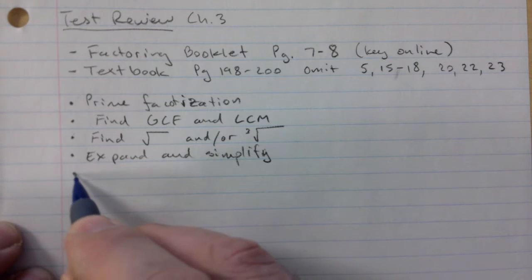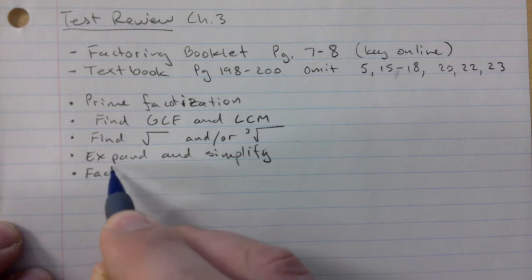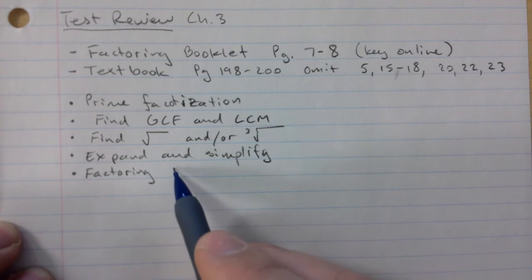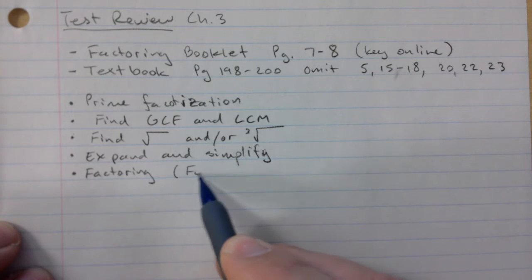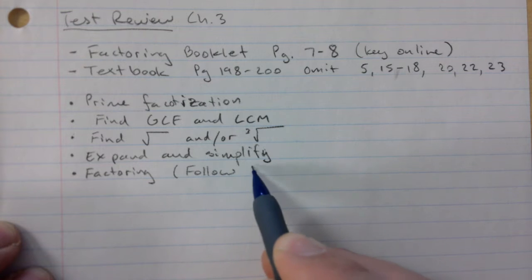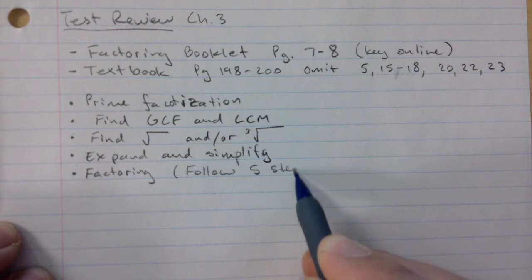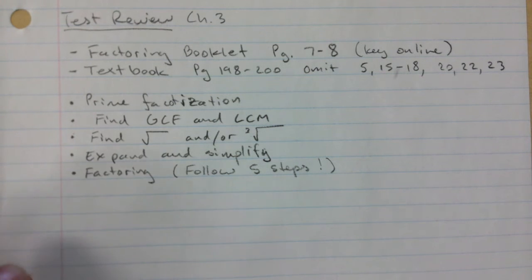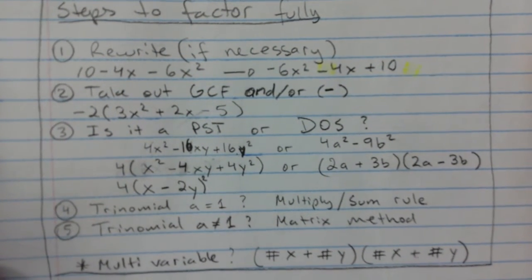And then obviously the last one, factoring. I will tell you follow 5 steps, right? Always follow the 5 steps, in particular the first 2. You're like, 5 steps? I'll just cover this up one moment, right? I showed you how to factor fully.